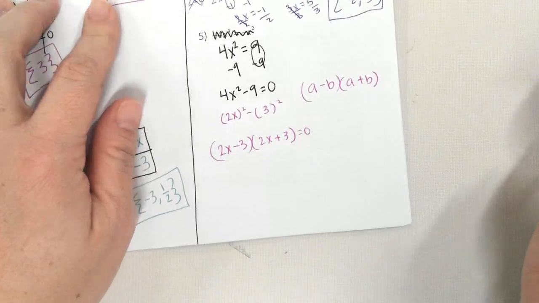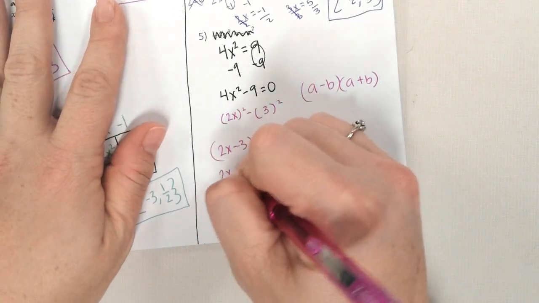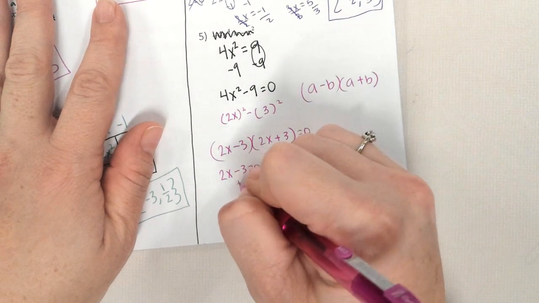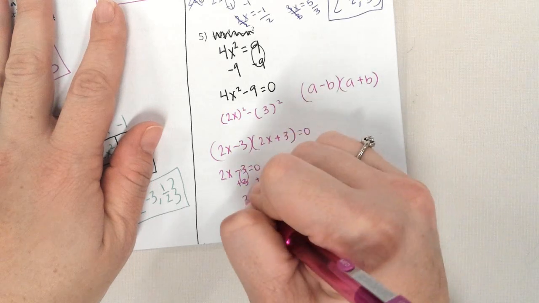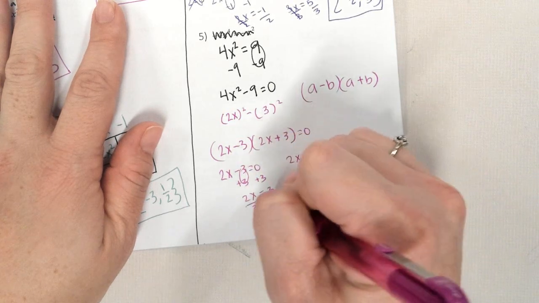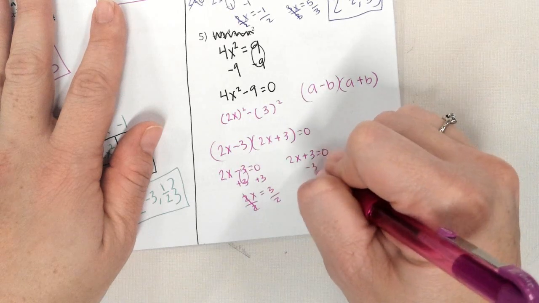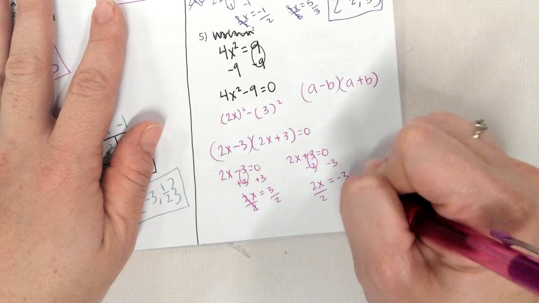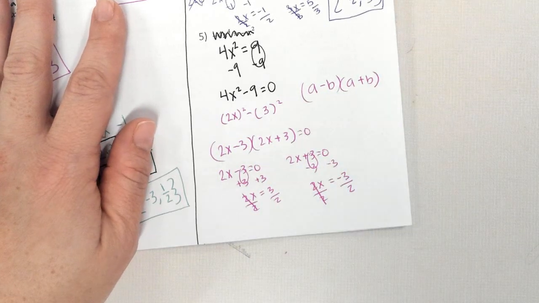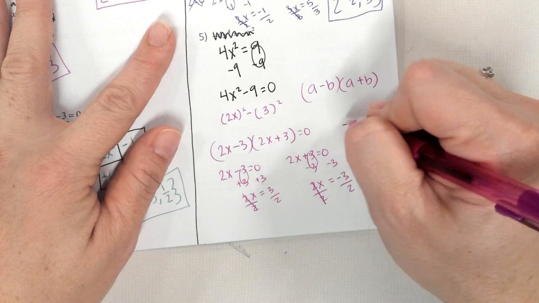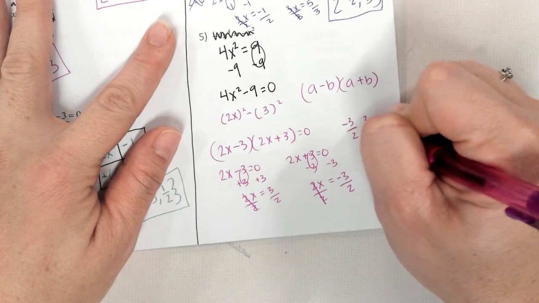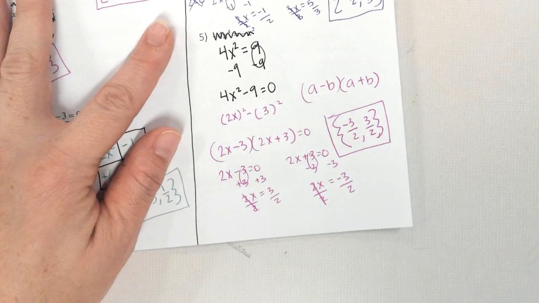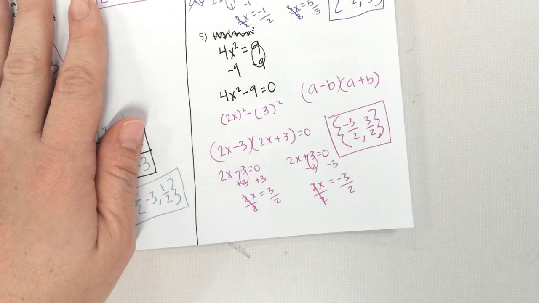And now I can separate and solve. So plus 3 plus 3. Now the nice thing on these is your answers are almost always, if not always, going to be the same except one negative, one positive. Any questions with that?